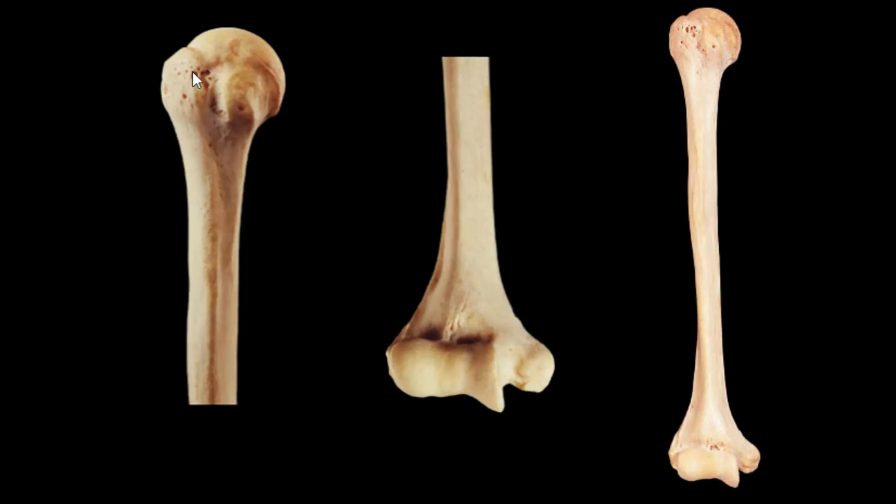This is in between two tubercles, so we call it the intertubercular sulcus. And since one of the tendons of the bicep goes through here, we can also call it the bicipital groove.